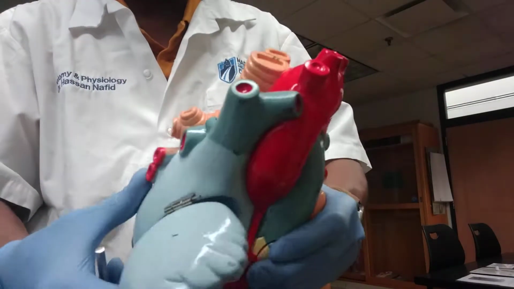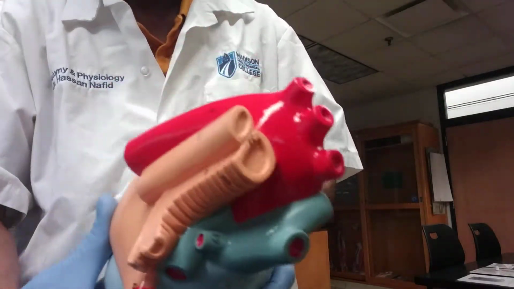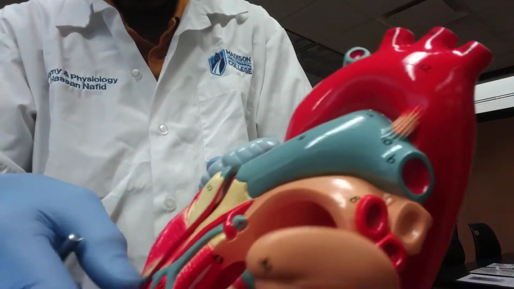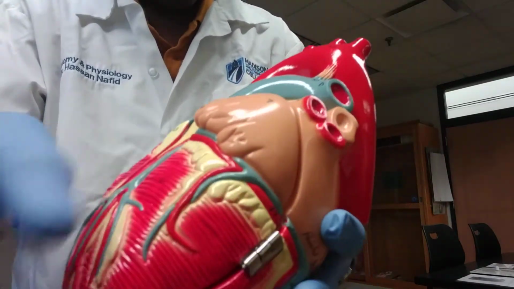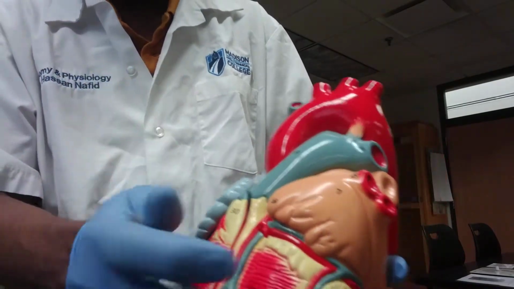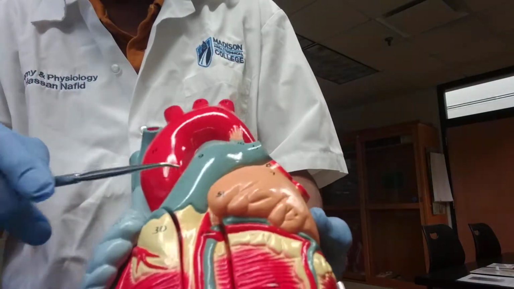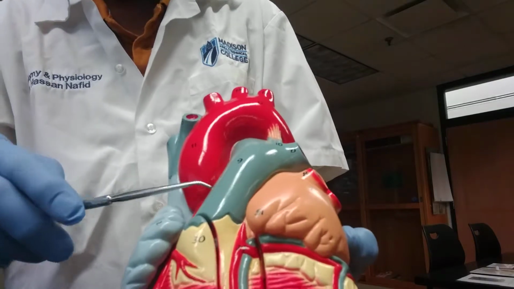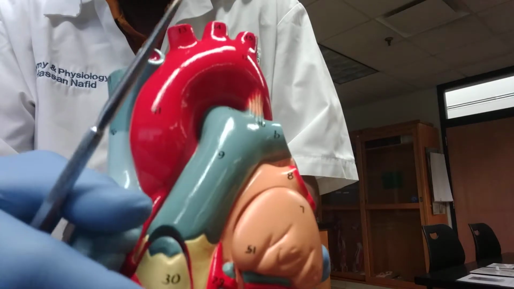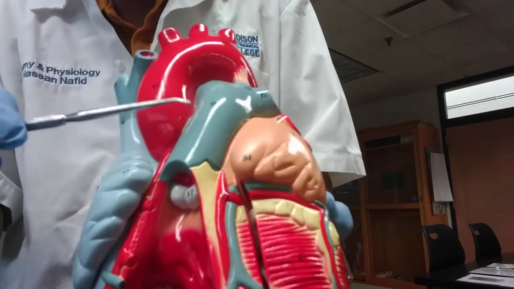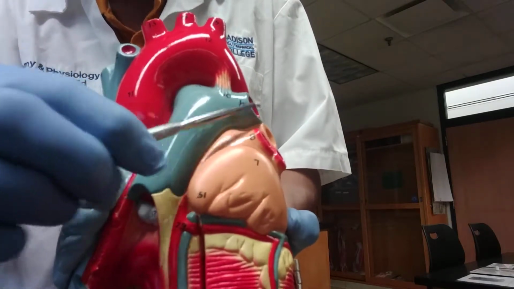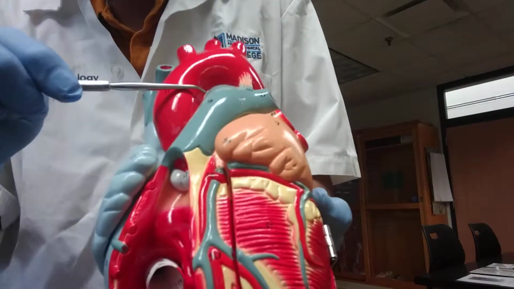On the top here, you're going to see the great vessels that come into the heart or leave the heart. We have the blue one, the veins, and these are the pulmonary branches. This is a pulmonary trunk, and the pulmonary trunk will give you the left and right pulmonary arteries. So we have the pulmonary trunk, the left pulmonary artery and the right pulmonary artery.